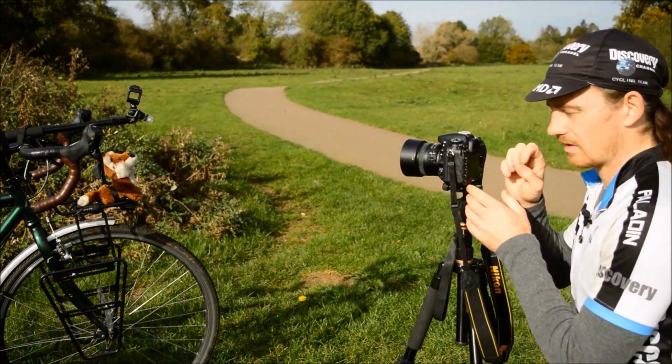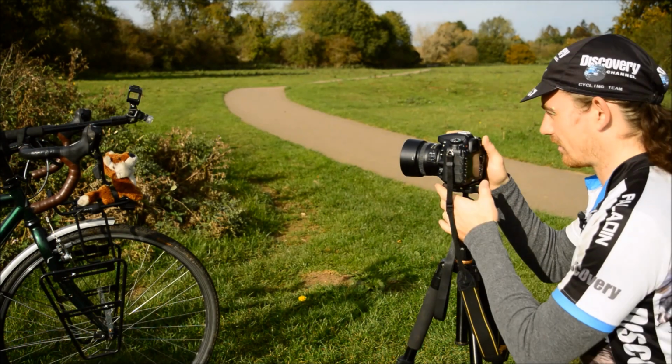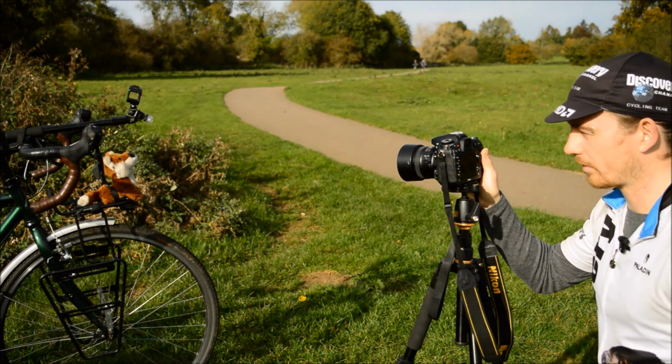f1.8, which is the aperture, the actual lens itself is wide open. So let's try that. In this picture you can clearly see the background's blurred right out, and it's got a nice depth of field, or depth of focus, sorry, on the subject itself. Right, so that's 1.8 out of the way.